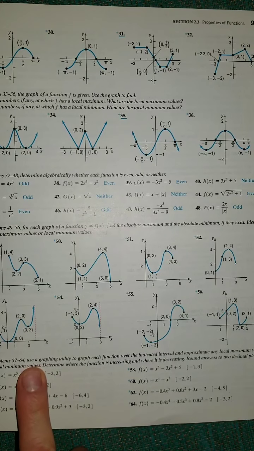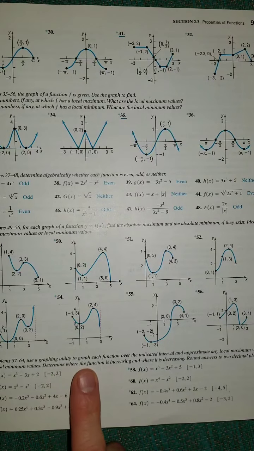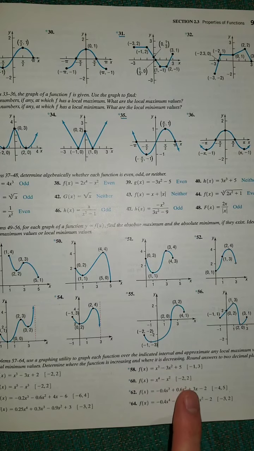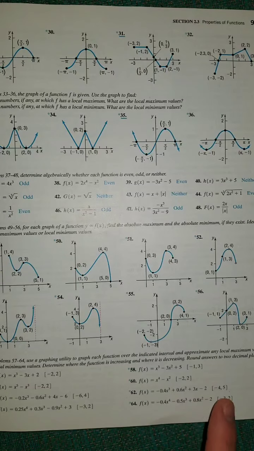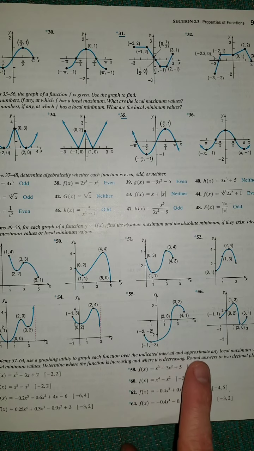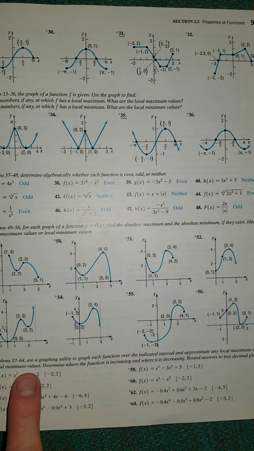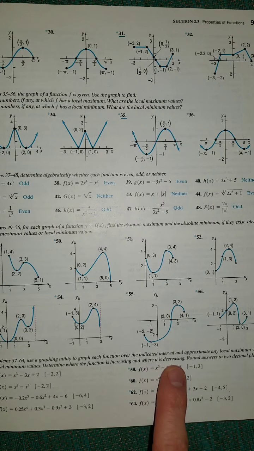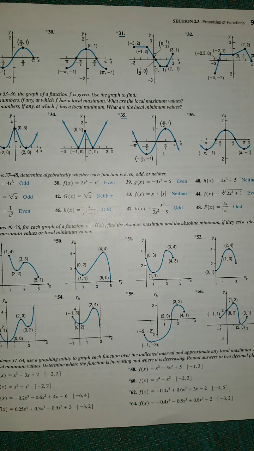So here, at the bottom of this page, page 91 in your book, it says, use a graphing utility to graph each function over the indicated interval. So there's a function and then an interval. The interval is an x value. And approximate any local max values, local min values, determine where the function is increasing and decreasing, and round answers to 2 decimal places. This really gets at a lot of the things that we've looked at in this section with the local max, local min, increasing, decreasing idea. But we're going to use a calculator to get some of those details.